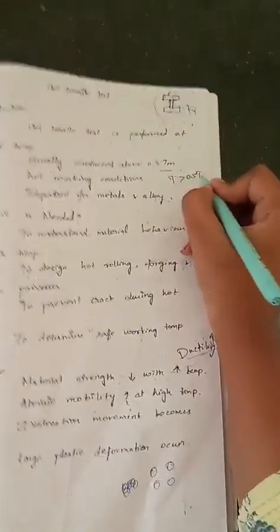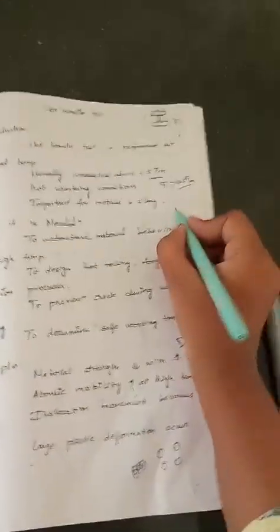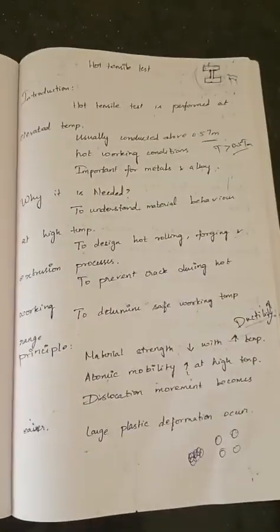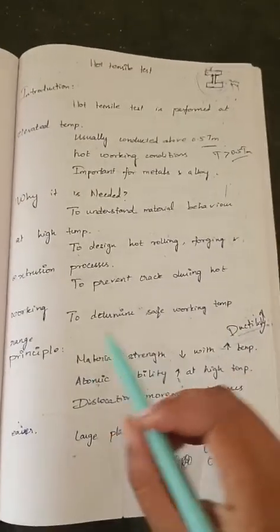Okay, now we are going to see an overall view of this hot tensile test. The hot tensile test is done at a high temperature greater than 0.5 Tm, which is the recrystallization temperature. At this temperature, we keep a furnace in the UTM machine. In the furnace we give a temperature, and we calculate the elongation, reduction in area, and so on. It is used for rolling, forging, extrusion, turbine blades, and so on.